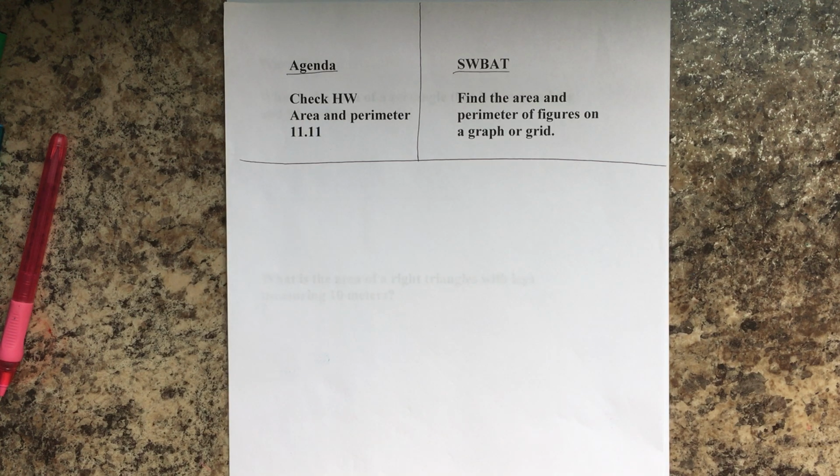Hello students, today's agenda is to check homework. We'll be finding area and perimeter and you will be able to work on 11.11. Today students will find the area and perimeter of figures on a graph or grid.